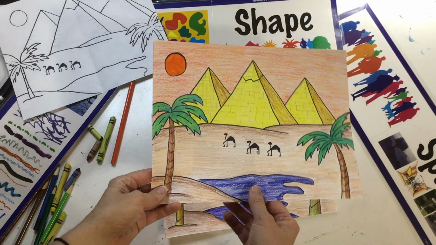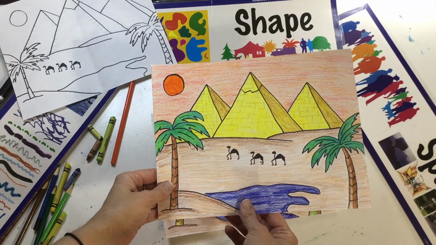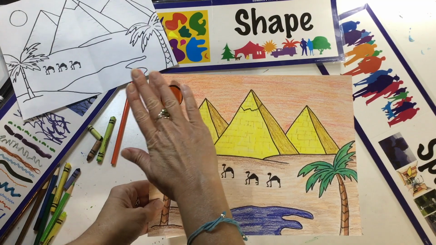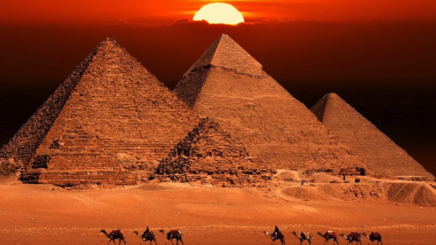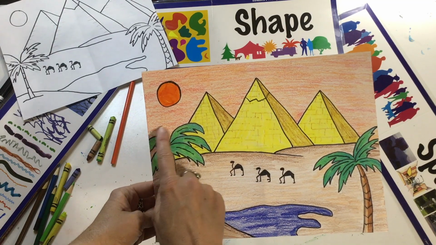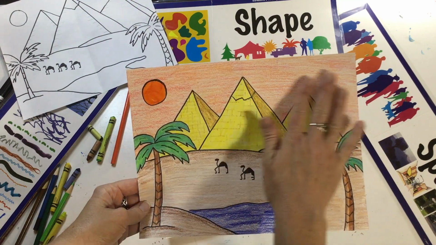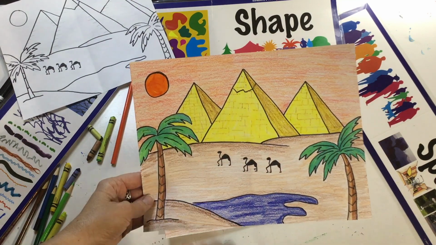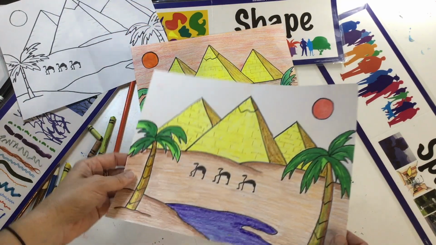Okay, remember that picture I showed you? I said it was my favorite picture I've seen of the pyramids, where everything had an orange and red sky on it. I was thinking of that when I added the color to my drawing here. I wanted it in the orangey and red shades for the sky. But on this one, I'm going to try a blue sky.